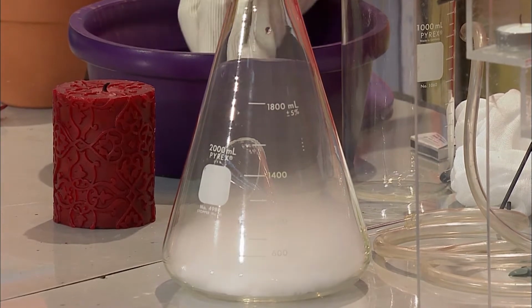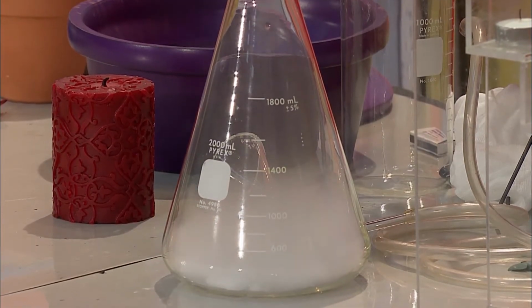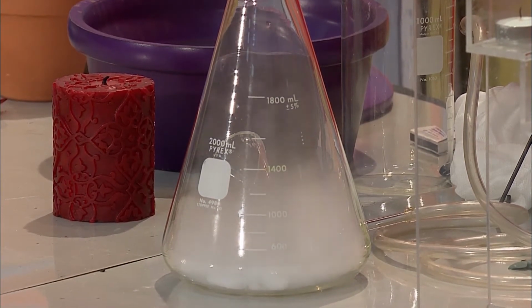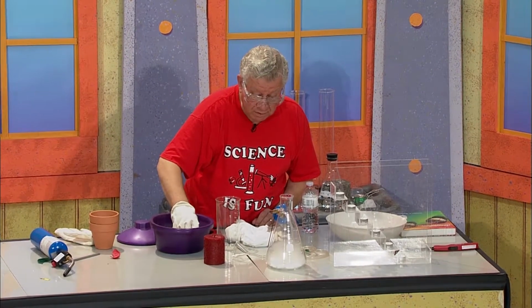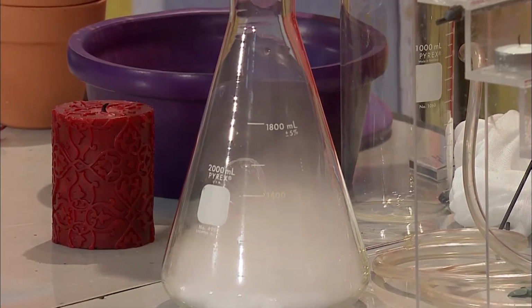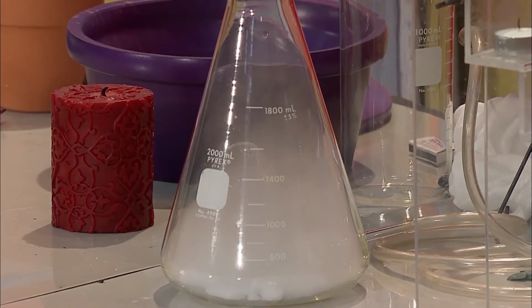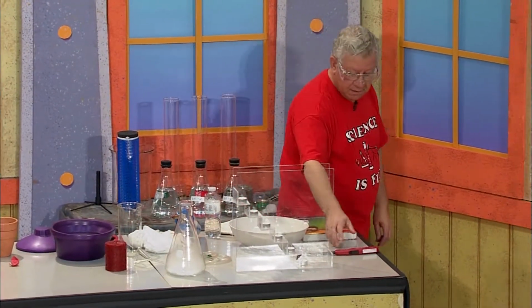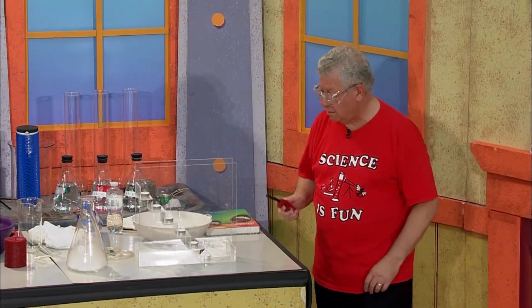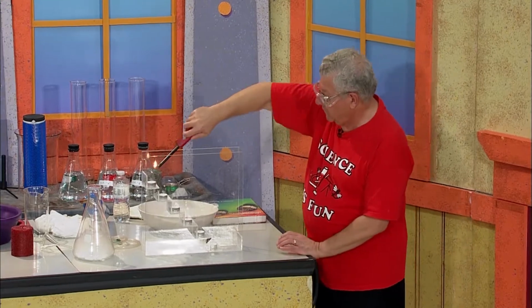But I want to fill the flask with as much carbon dioxide as I can in this short period of time. And what you see there is a little mist, right? That's the condensed water vapor. There was a little moisture inside the flask. So there it is.